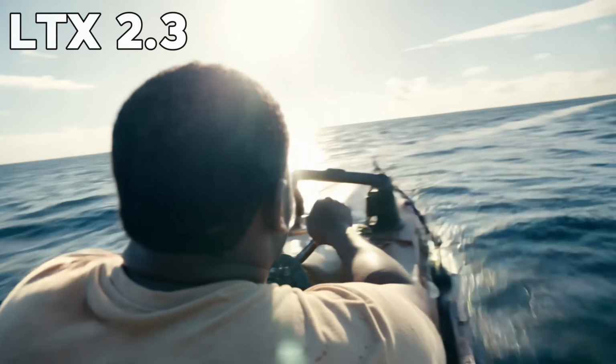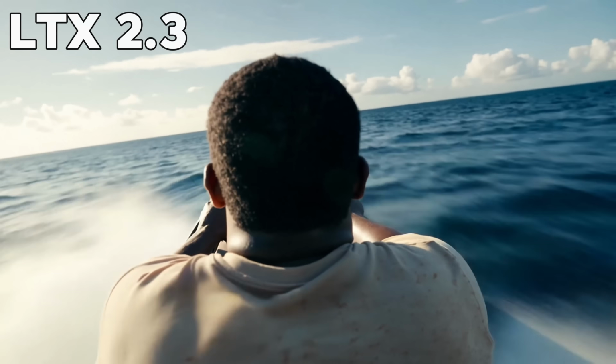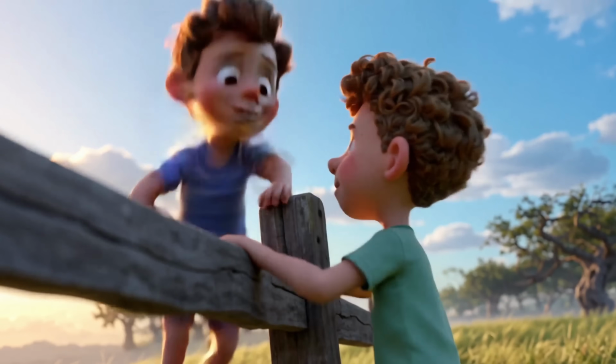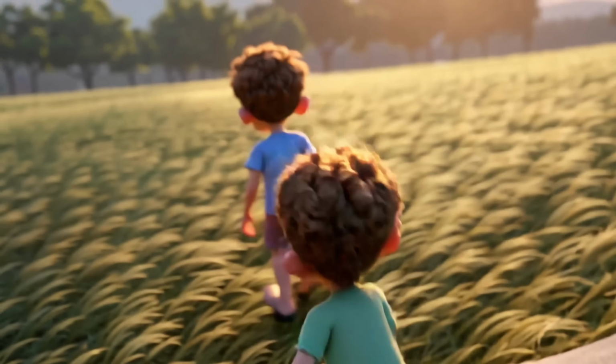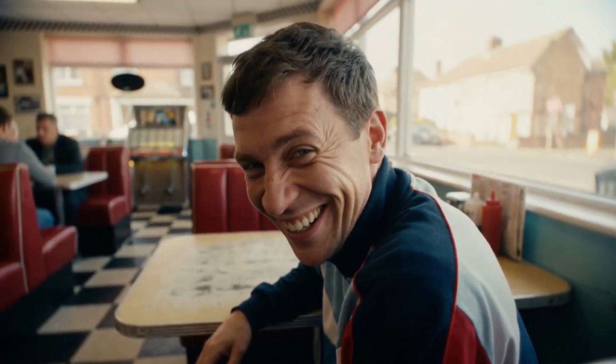LTX just dropped the newest version of its open-source AI video generator, LTX 2.3. Are you sure this is a good idea? You're gonna love it! The previous version, LTX 2, became the most downloaded open-source video model.